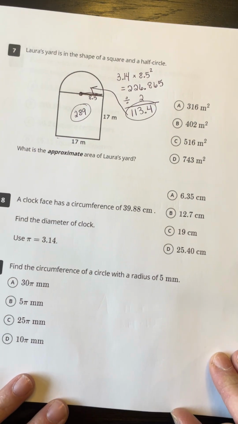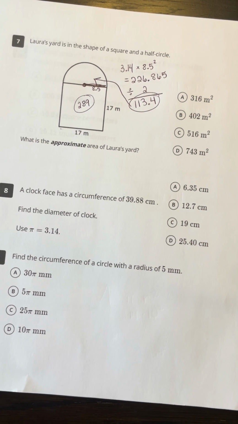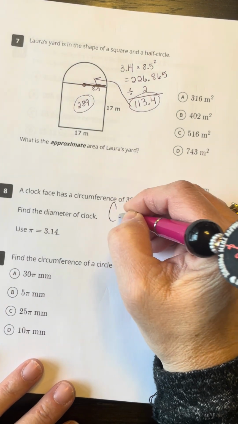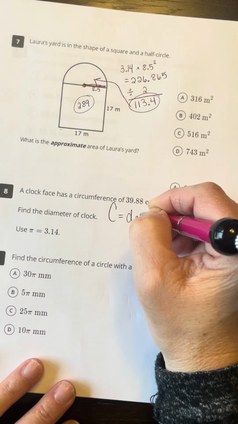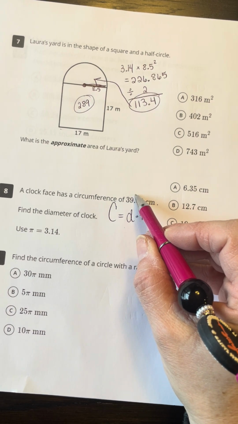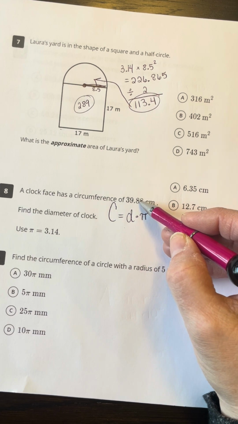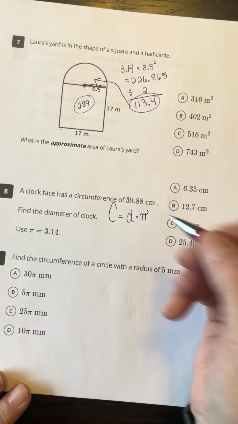Number 8. A clock face has a circumference of 39.88. Find the diameter. The circumference formula multiplies diameter times pi. The problem is we already have the circumference, so we're going to think about the inverse. If we have already multiplied by pi to get this number, and we want to go back to the diameter, you can do the inverse, which is divide by pi.